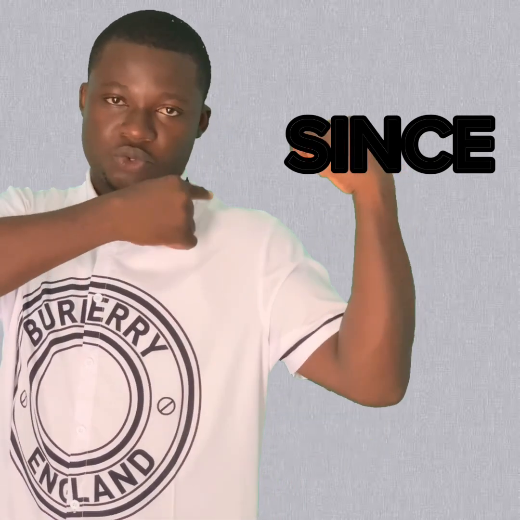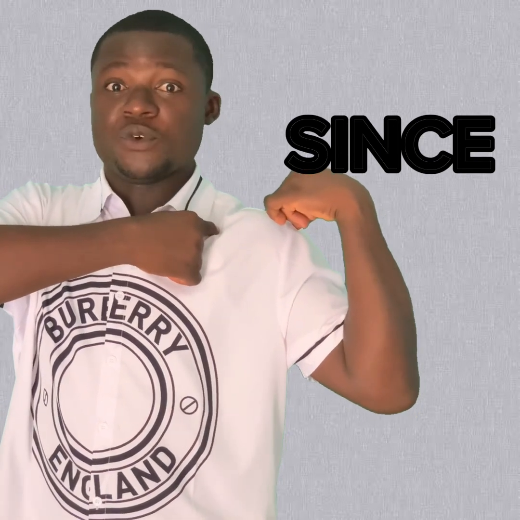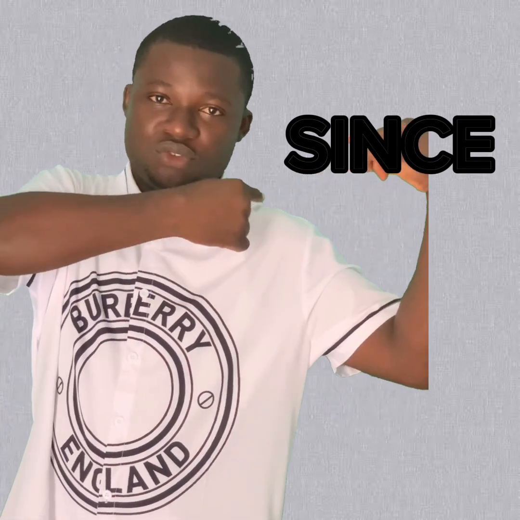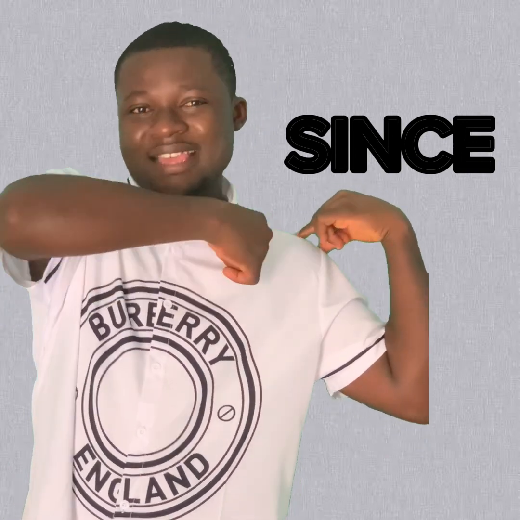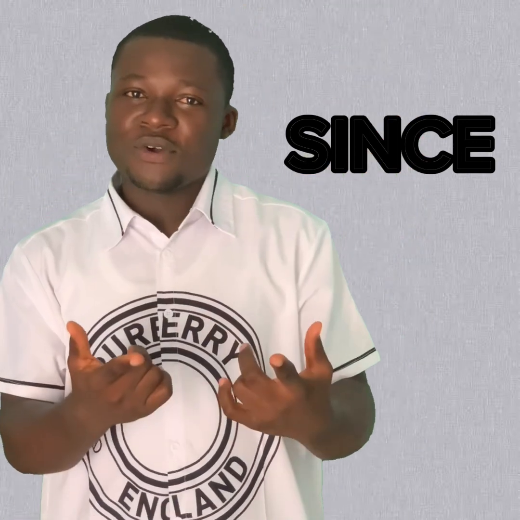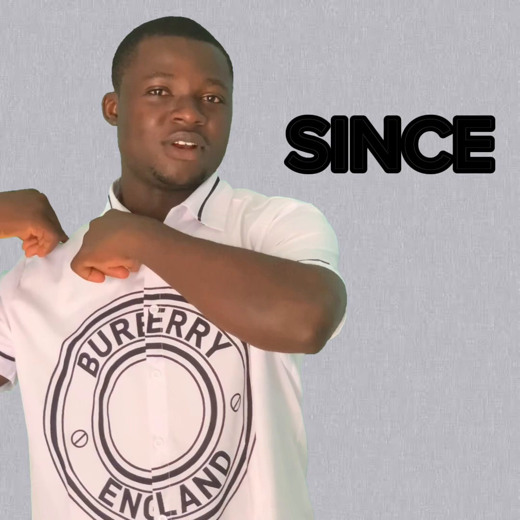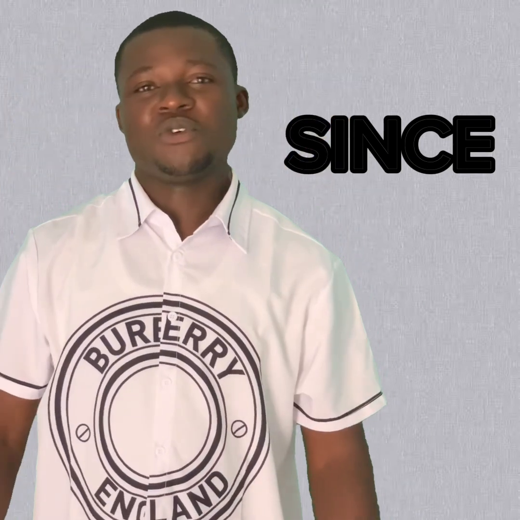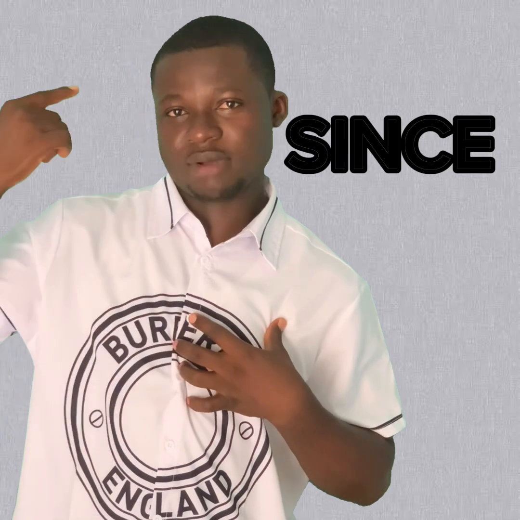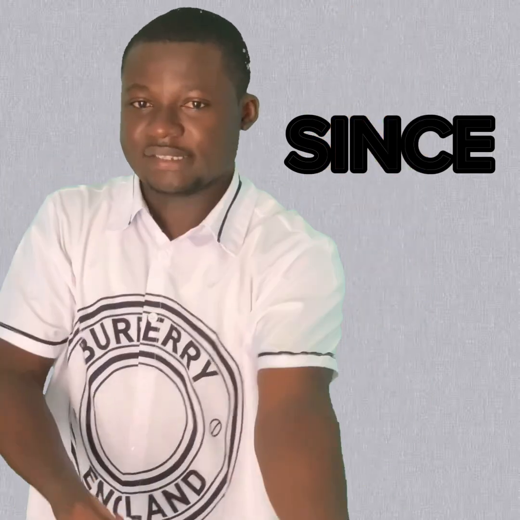Since. Place your two index fingers on your left shoulder if your right hand is your dominant signing hand, and say since. But if your dominant signing hand is your left, then you place your two fingers on your right and say since. For me, my dominant signing hand is my right, so I place my two index fingers on the left shoulder and say since. Why didn't you come since? Okay, we're done with since.